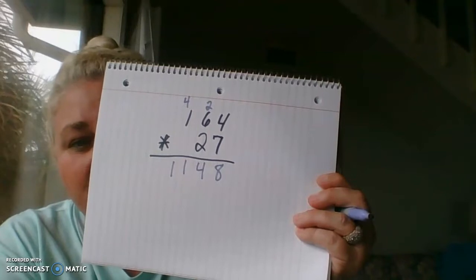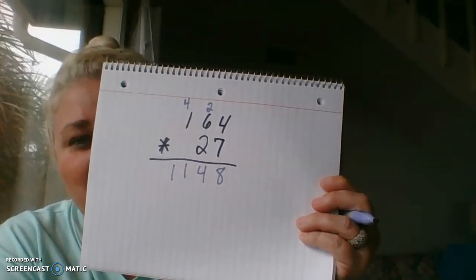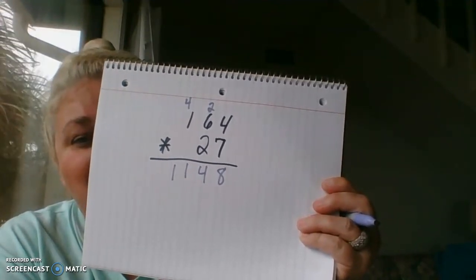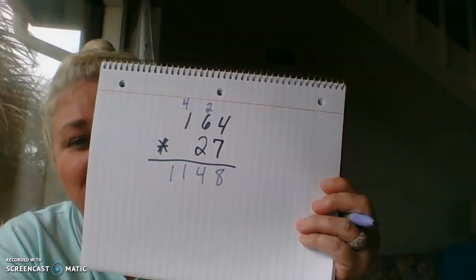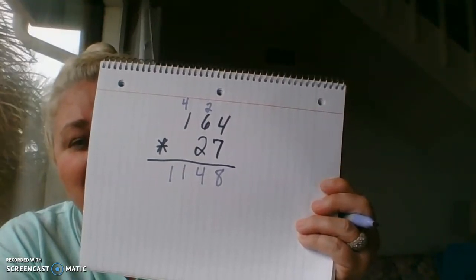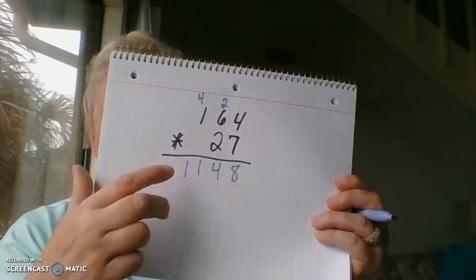When I did 7 times 4, I got 28. I wrote down the 8 and carried the 2. 7 times 6 is 42, plus 2 is 44. 7 times 1 is 7, plus 4 is 11. Now that we're done with the 7, what do we need to do?